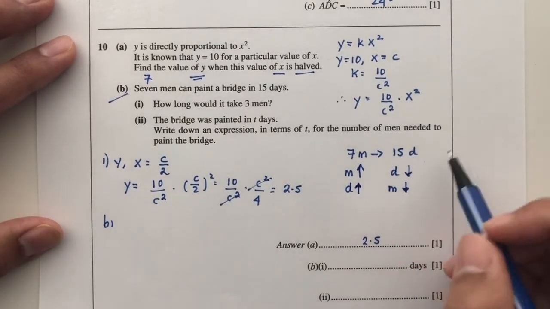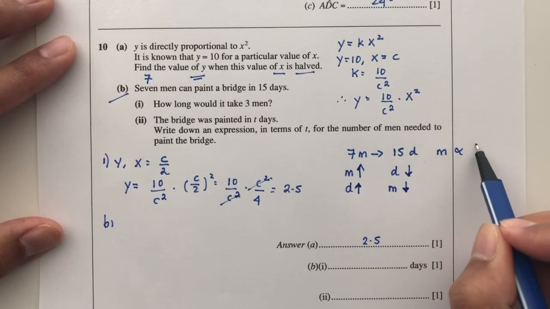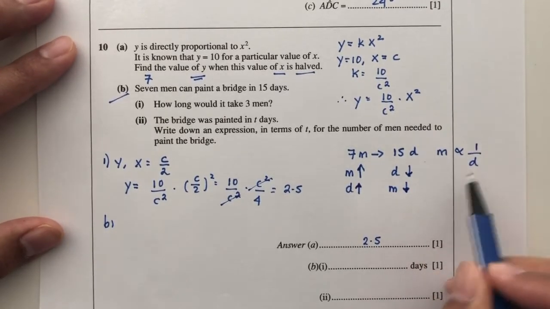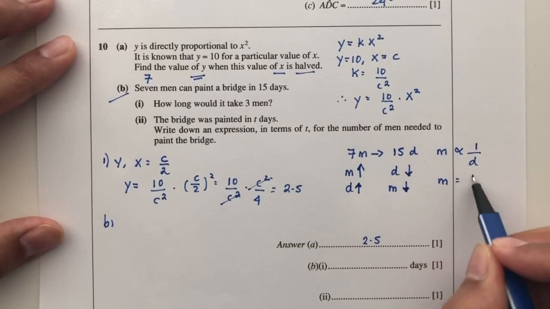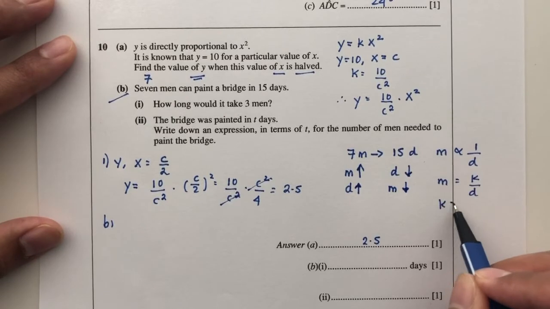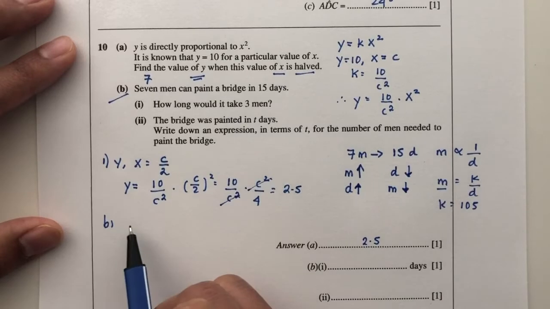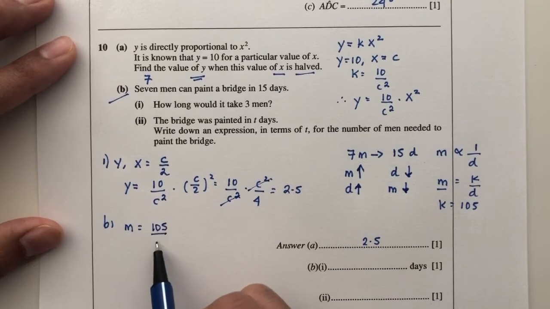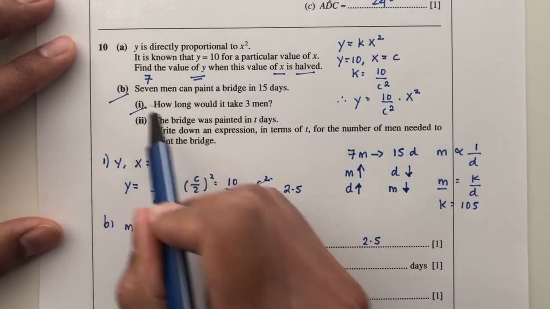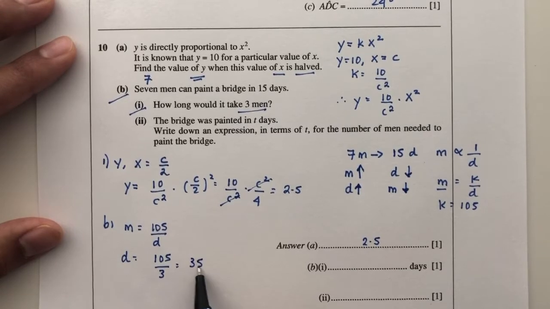So basically what's happening here is that we realize men is inversely proportional to the number of days. So we have this relationship between men and days. So men equal to k over days. So k will be, cross multiply, 7 times 15, that will be 105. So from this we have this equation. Now we have m equal to 105 divided by number of days. So question part 1, how long would it take 3 men? So the number of days for 3 men will be 105 divided by 3, that will be 35.